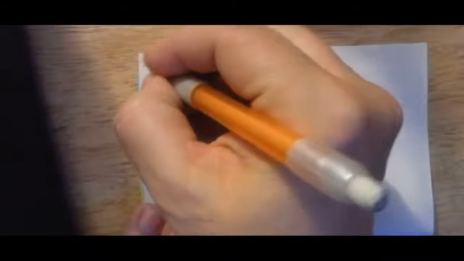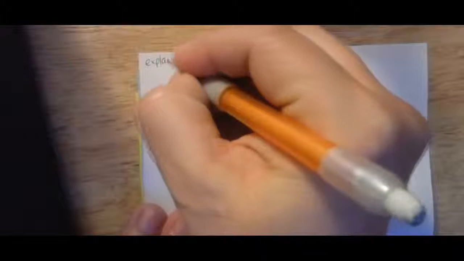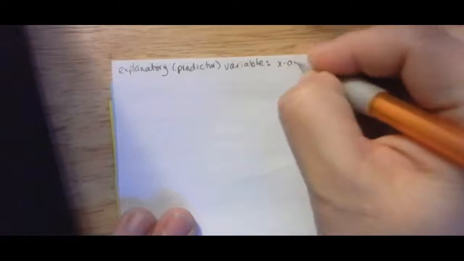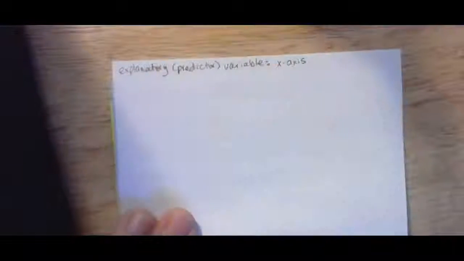Okay, so first of all, let's just make sure we have some vocabulary. Remember that the explanatory variable is your predictor variable. Sometimes it's that word. We haven't really talked about that, so it's good to know that sometimes it's called that. Remember, that's your x-axis. Explanatory has an x, so it's x-axis.